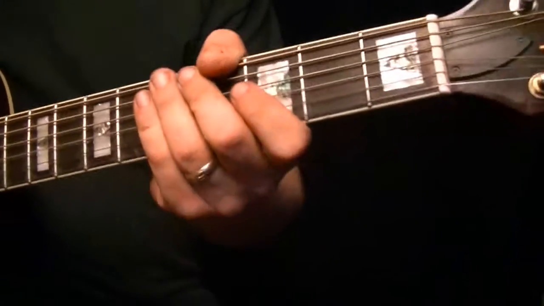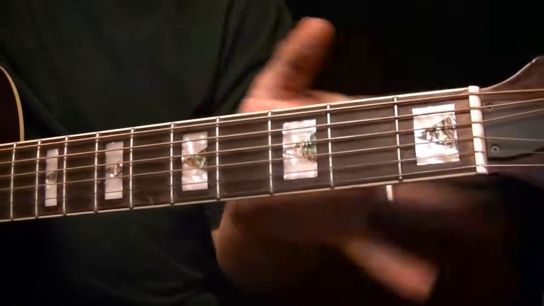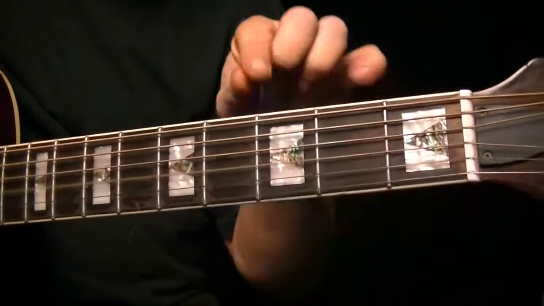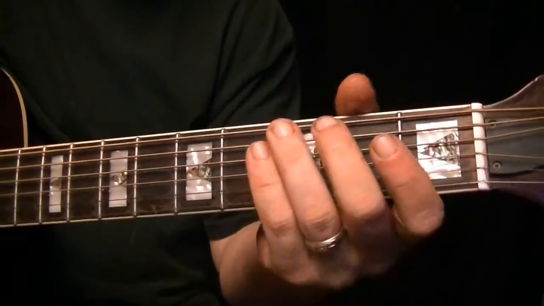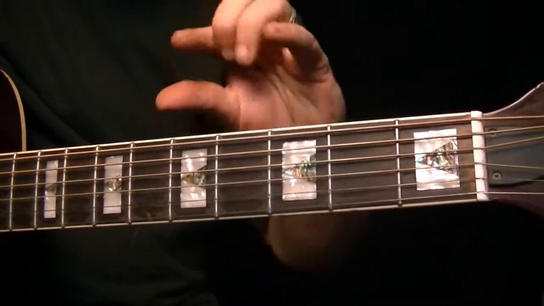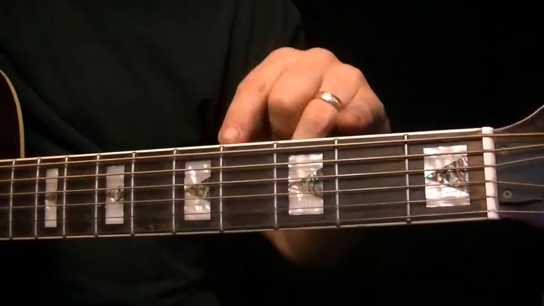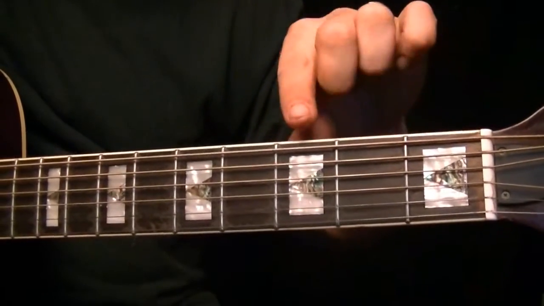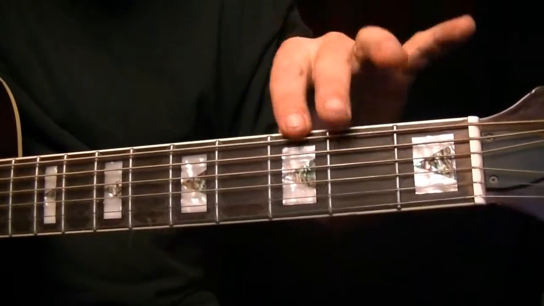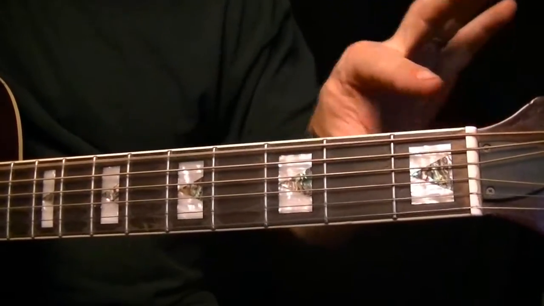In figure 3 we have the relative minor of G, which is E minor. So in measure 1 we have that G major scale again, and in the second measure we have the E minor scale, which consists of the same notes as the G major scale, but it starts on an E instead of a G. So if we played the G major scale, we'd play that series of notes in order, starting on G. If we wanted the E minor, we'd start on the E and play the same series of notes.